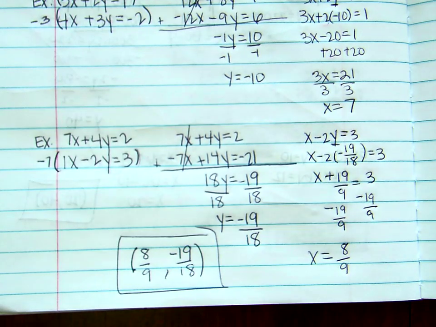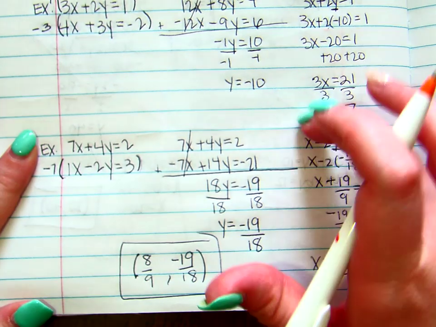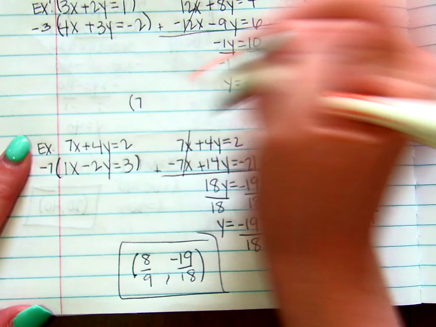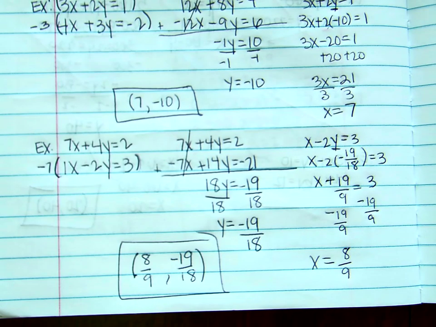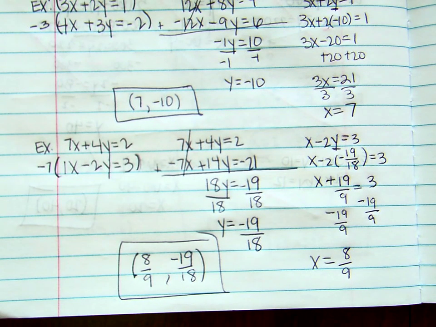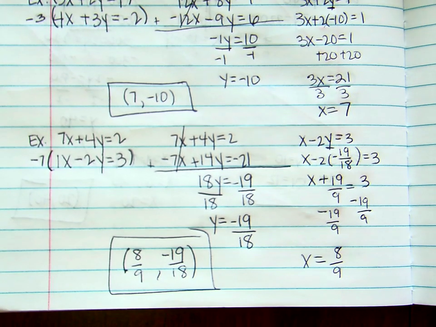I've got my solution. Oh, and I just realized we didn't write out our solution as a point here. We always want to write it out. Okay, so there you go. That is solving systems with elimination. I hope this has helped you, and good luck practicing solving systems with elimination.